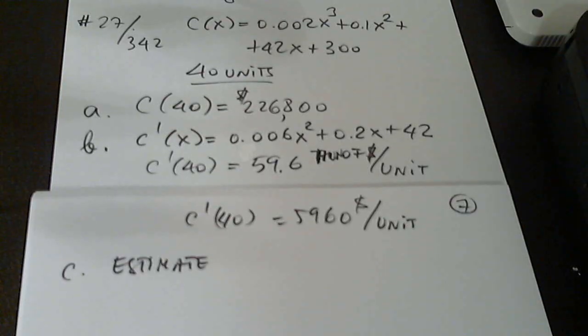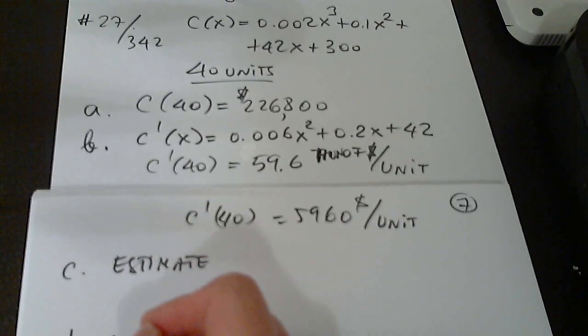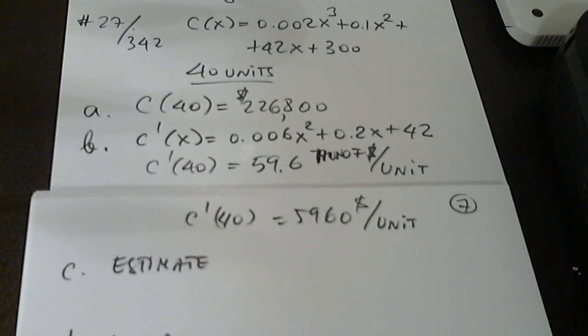What am I looking for, delta y or dy? Please try. And then in part D, when we say actual, do we mean delta y or dy?